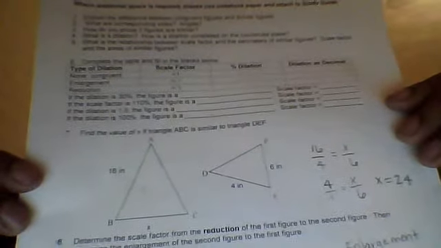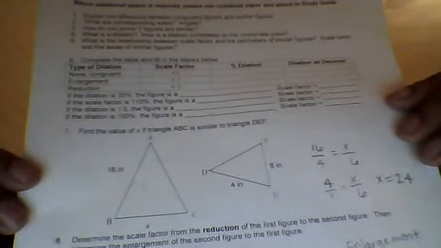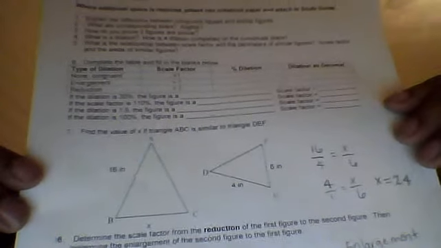Now that's very important. You can't say 16 over 4 equals 6 over x. If you started with this first triangle, 16 over 4, then you have to come back here and say x over 6. 16 over 4 equals x over 6. As you can see, I simplified 16 over 4. You don't have to do that, but it makes it easier when you multiply. And then you cross multiply, and you have 24 equals x. So the answer to number 7 is 24.